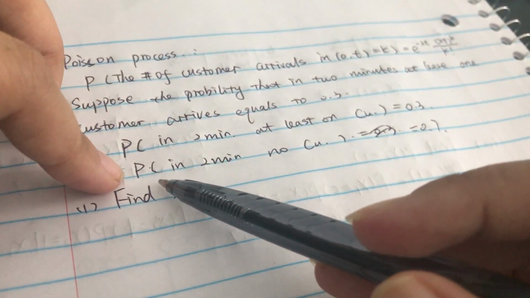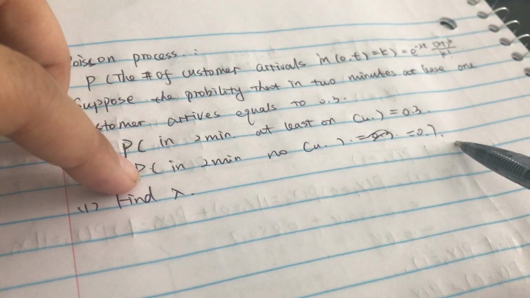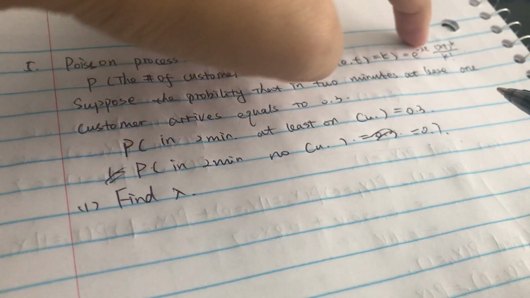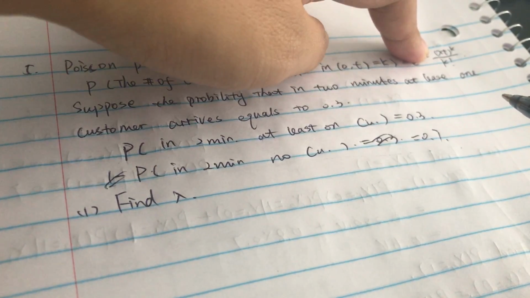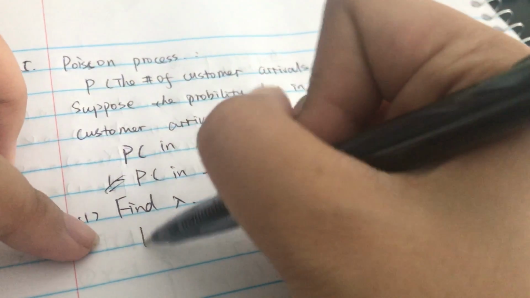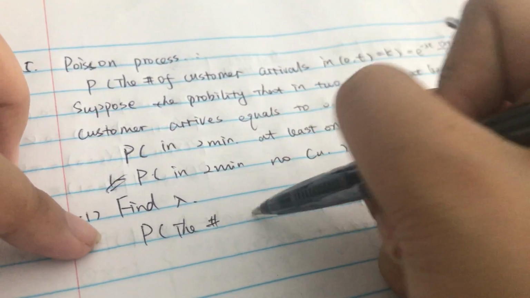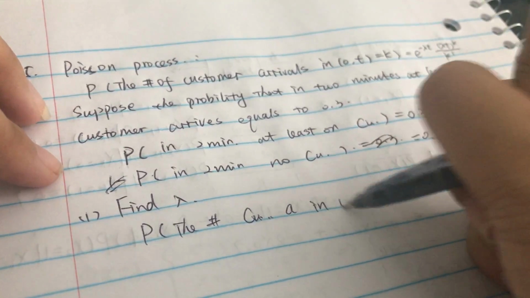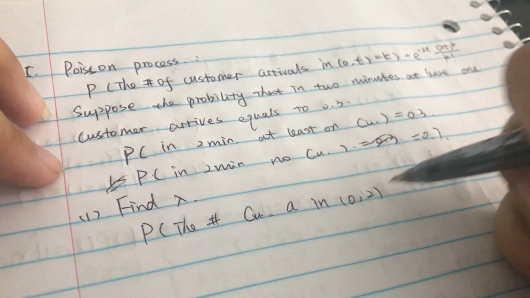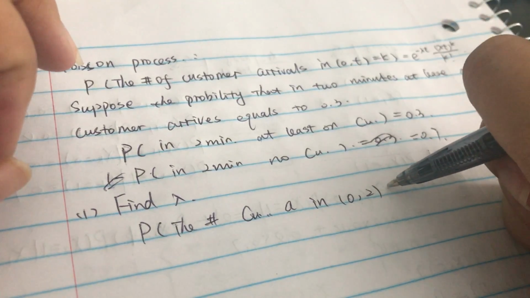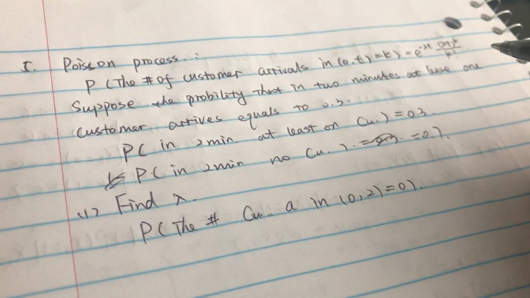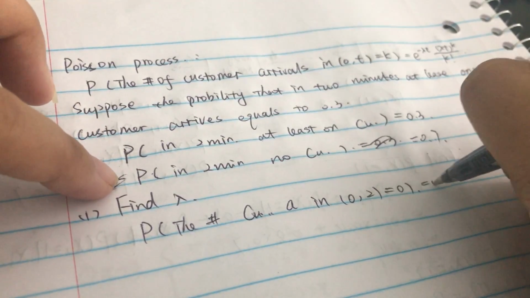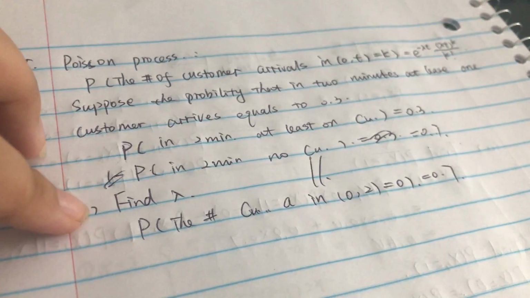For the first question, we want to find lambda. We can rewrite this as the Poisson distribution: the number of customers arriving in the time range of 0 to 2 is 0, so this probability equals 0.7. They are the same.